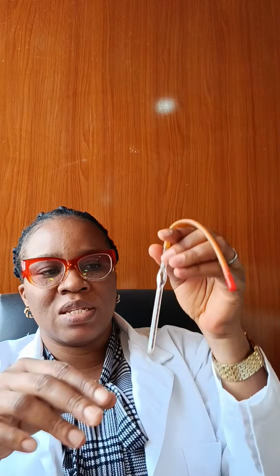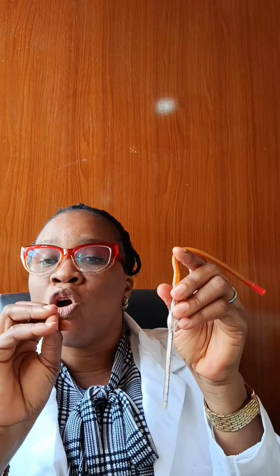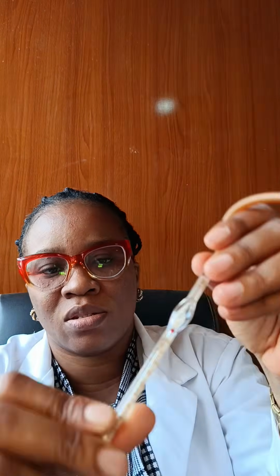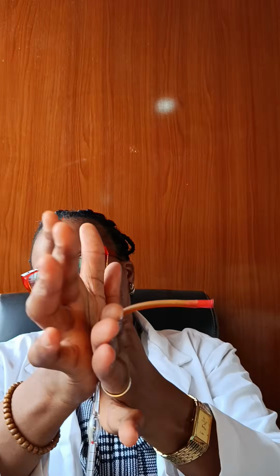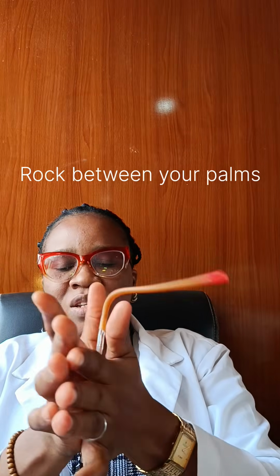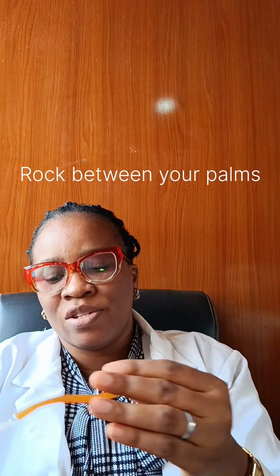We use the microscope for it. So what happens is that you draw whole blood to the mark of 0.5. I don't know if you can see it, but if you can't, it's okay. You draw to 0.5, and you suck up the diluting fluid up to the mark of 101, and you gently mix, by gently rolling or rocking between your palms.